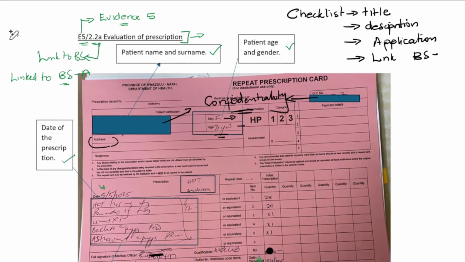So now, whenever you provide evidence for your work, you need to check: is the evidence that you are providing, one, relevant to the behavioral statement or the competency standard that you are assessing. Two, you also need to make sure that your evidence is current. That means it needs to be collected in the year of the internship. Let's just leave this like this for now.